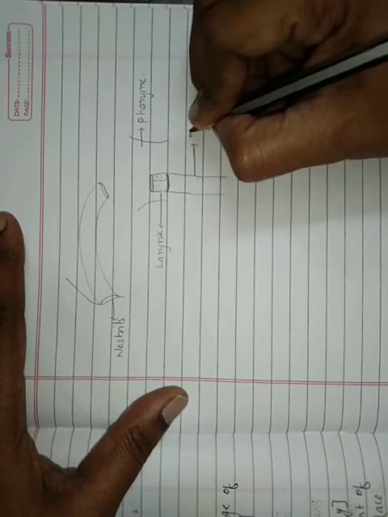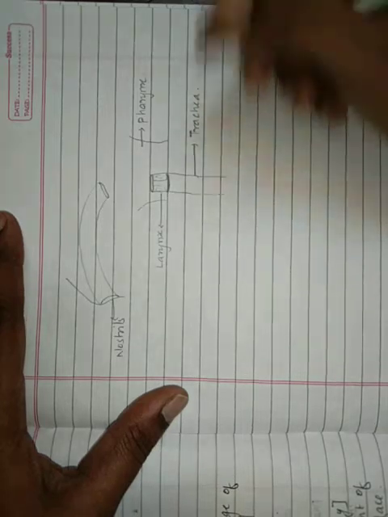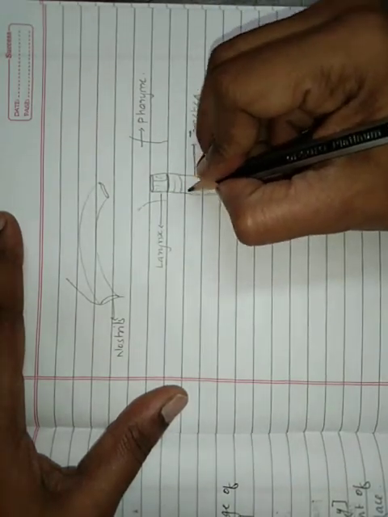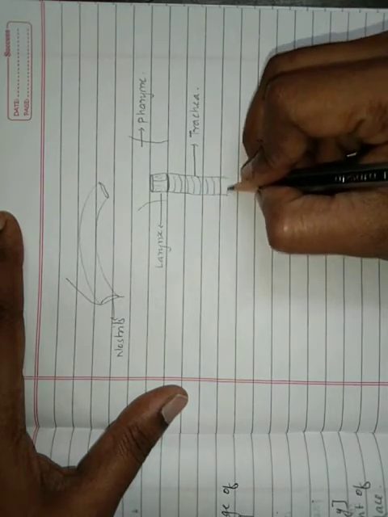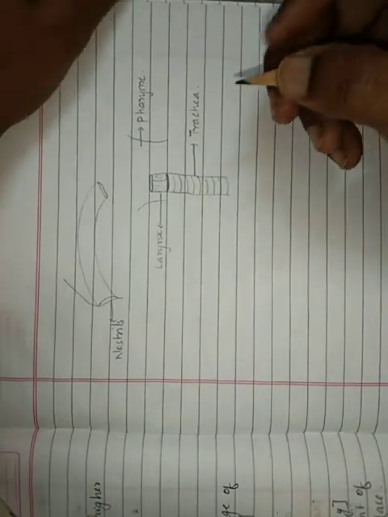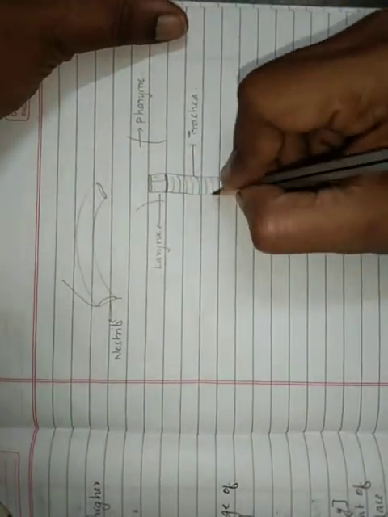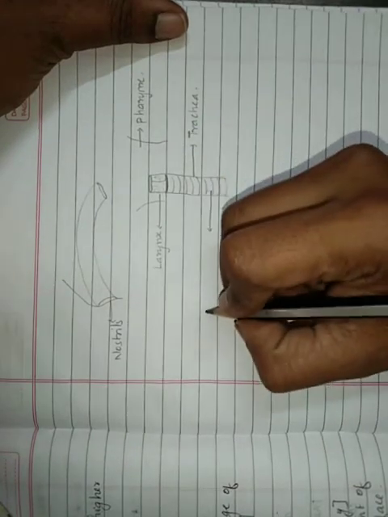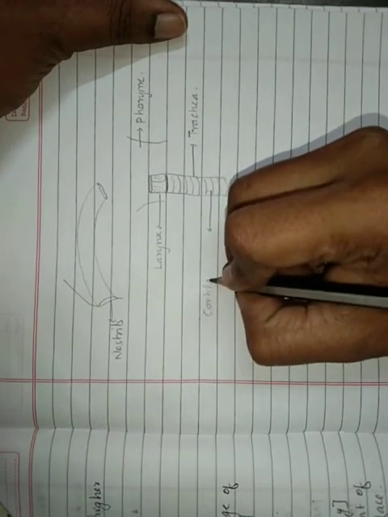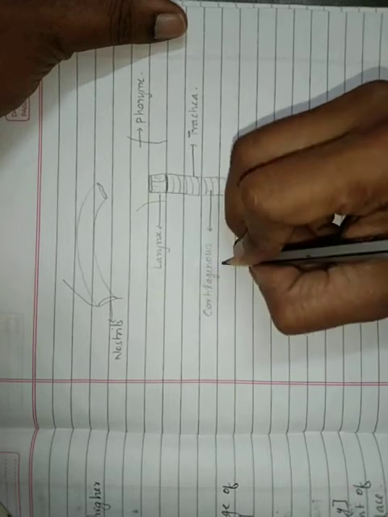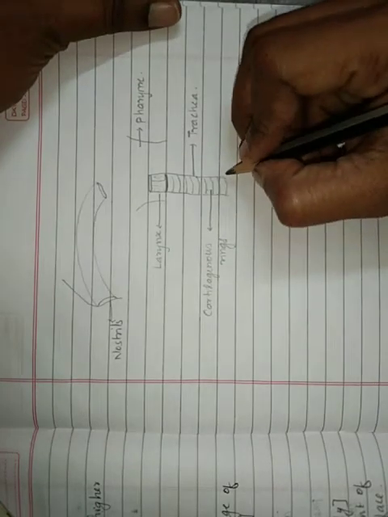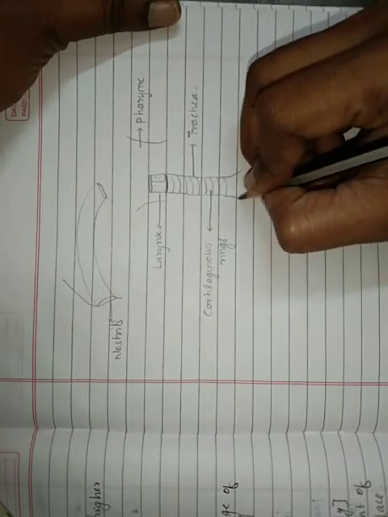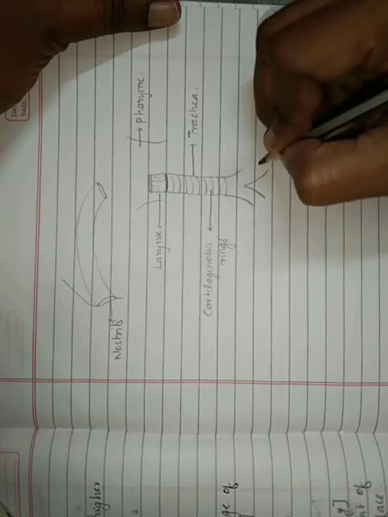This part is called trachea, and trachea is going to be protected by cartilaginous rings, C-shaped, incomplete cartilaginous rings, so that this pipe does not collapse. That is, it maintains its diameter. For that purpose, it is going to have cartilaginous rings, which are going to protect the windpipe or trachea. Then this trachea is going to take two branches.